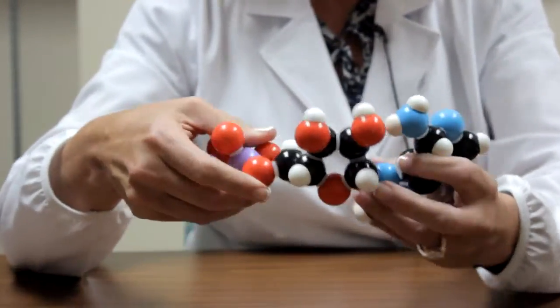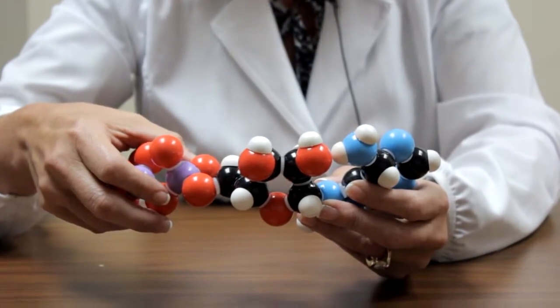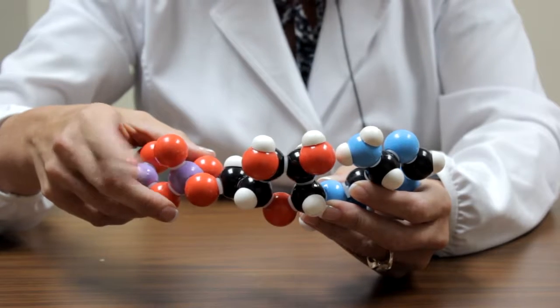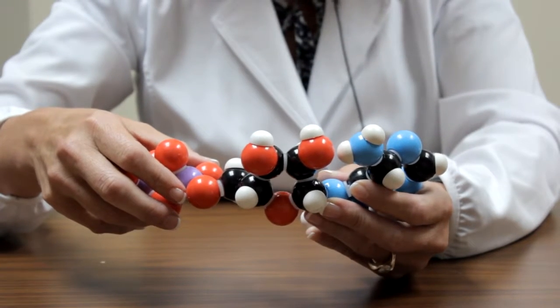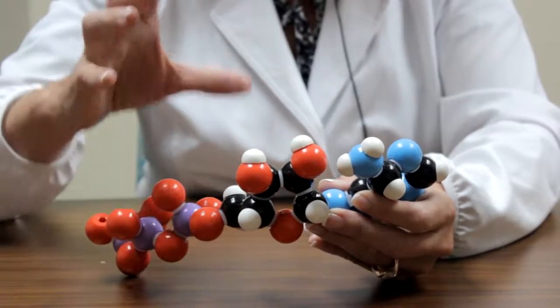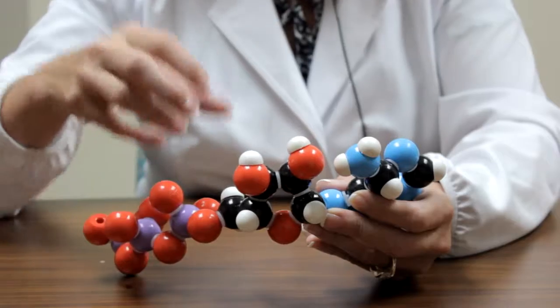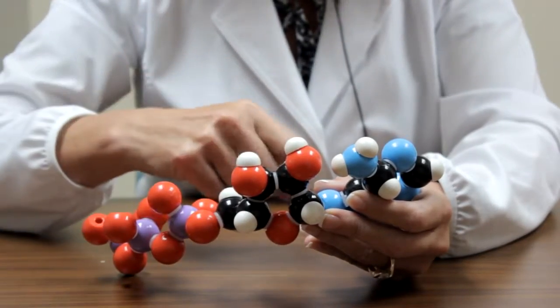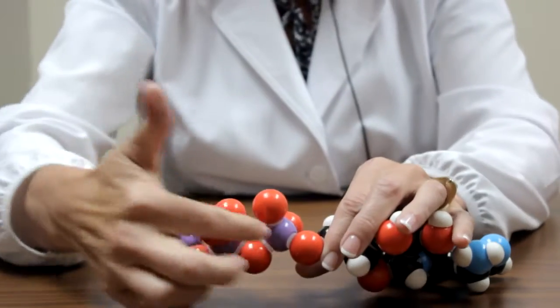Now, what we have here is the sugar. I said a 5-carbon sugar. You know, you've already looked at the video for the carbohydrates and the sugars. A 5-carbon sugar is from the ribose family, okay? And then over here, phosphate.